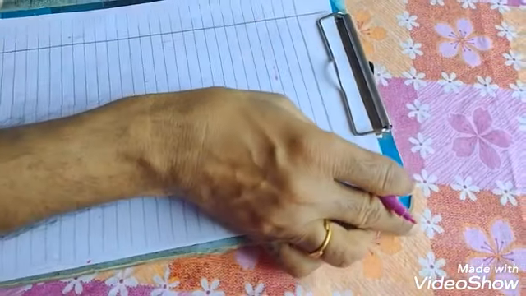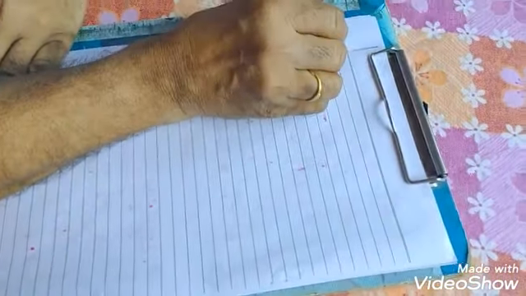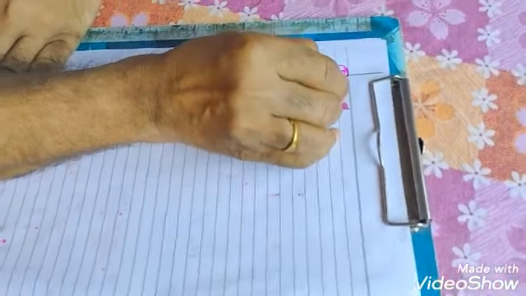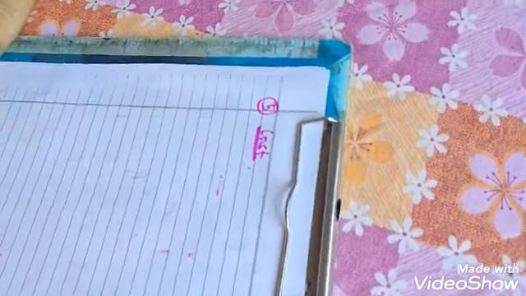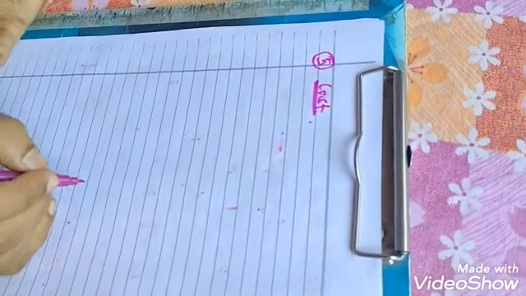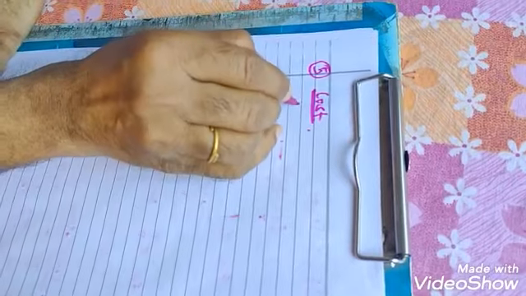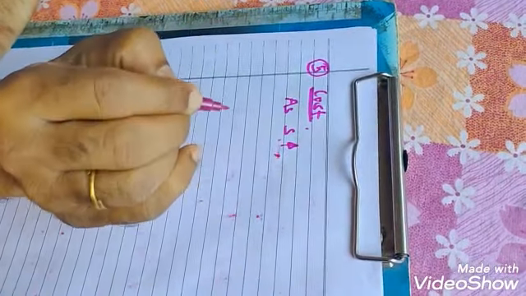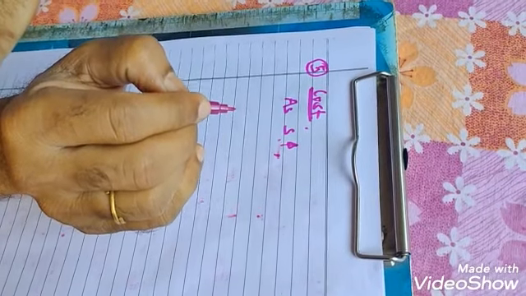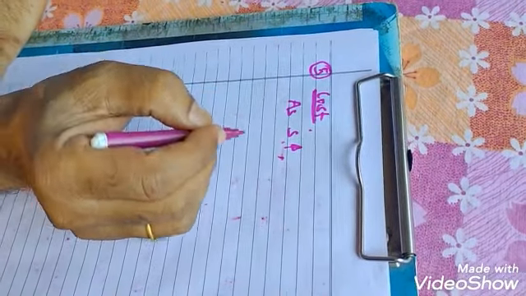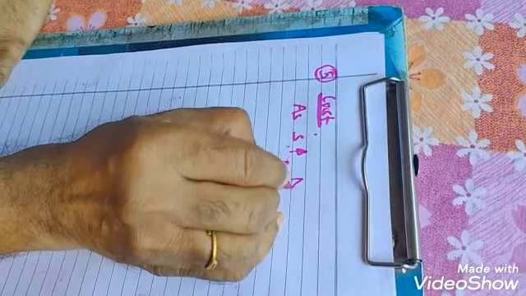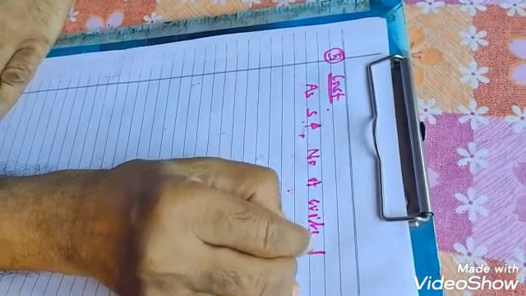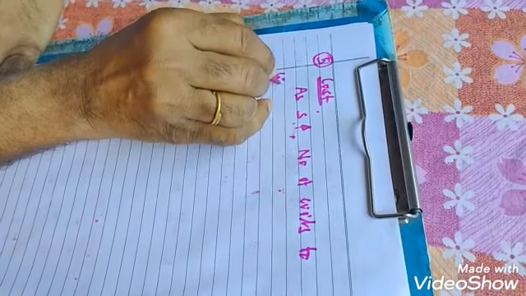Point number 5, guideline number 5, is cost. As the number of slots selected is large, the number of coils to be wound increases.